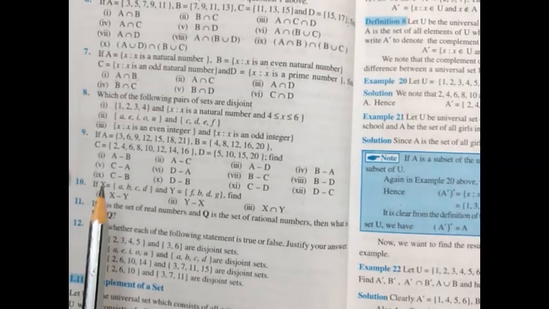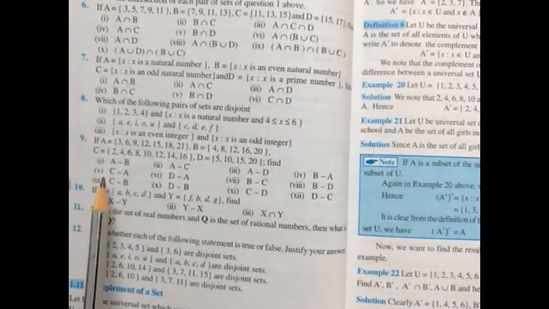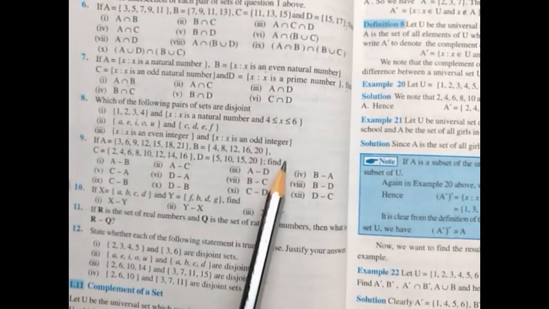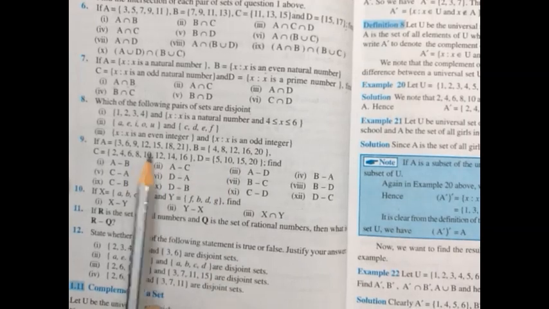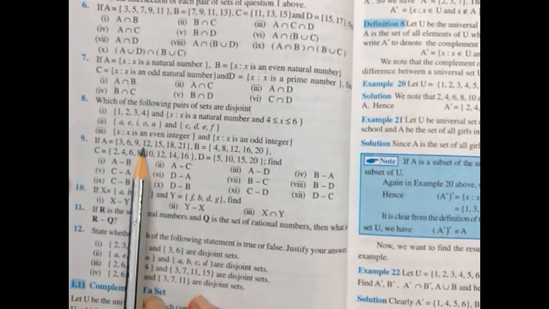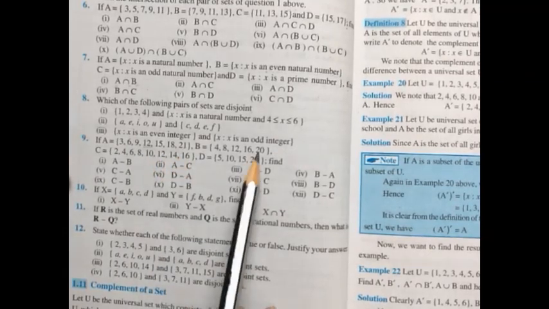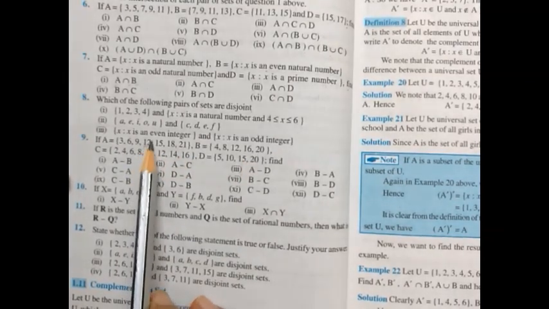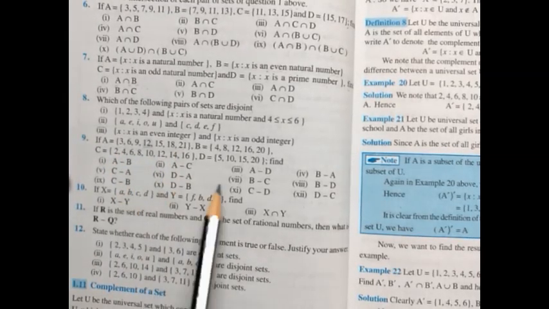That means in the difference, whatever elements are present in A will be written, provided they are not present in B. If an element is present in B, you will not write it. If you see that 12 is present here, the 12 will not be written. And here 20, 16, are not there. So only 12 will not be written, all the others will be written. Clear? This is the manner in which you will be doing it.